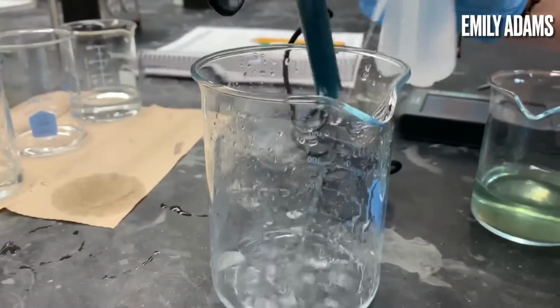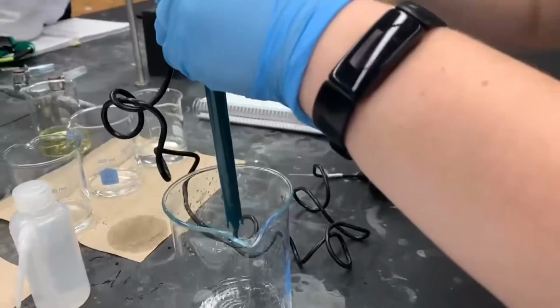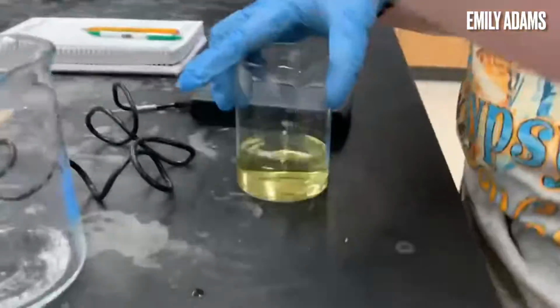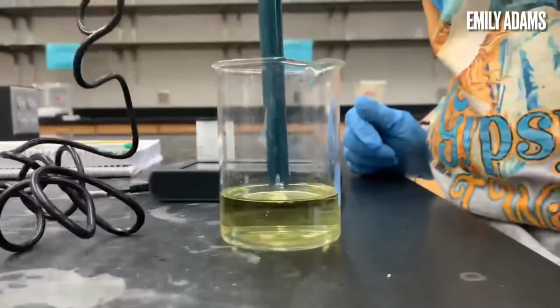Next, Emily takes the electrode out and rinses it with distilled water before finishing the calibration by putting the electrode in a solution of pH 4.